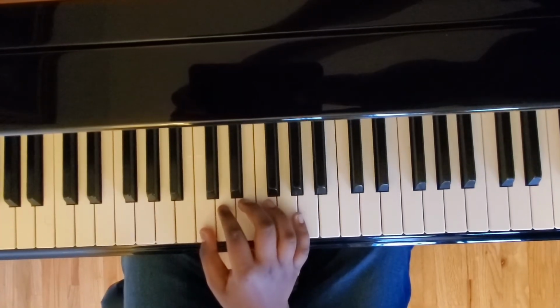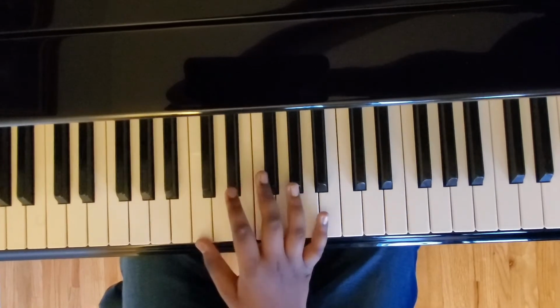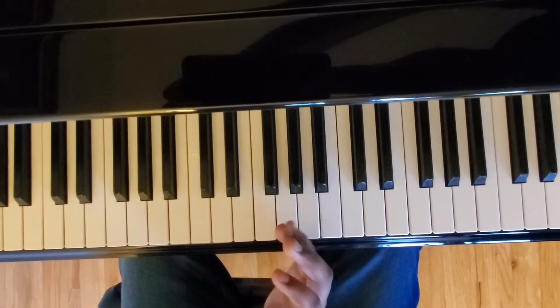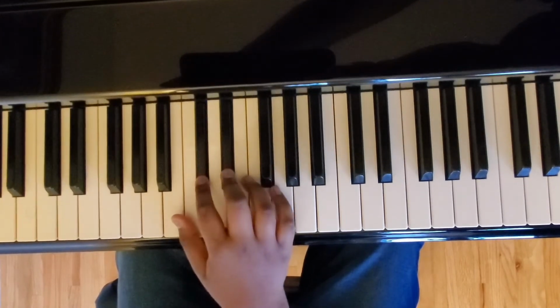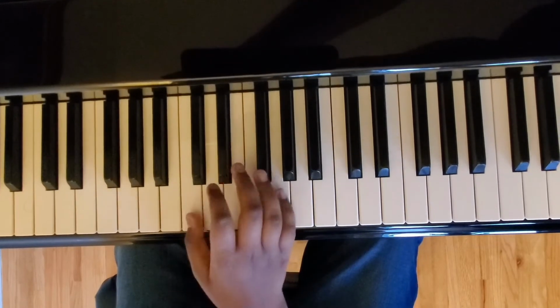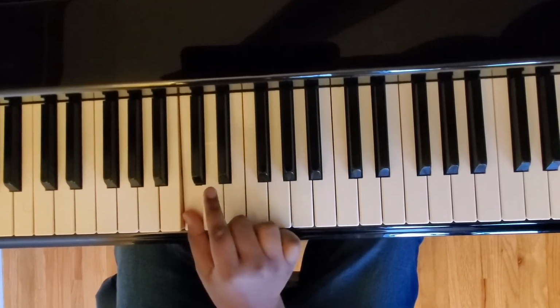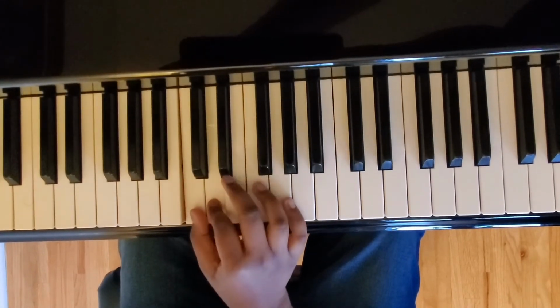Okay, so now that you saw me play, let's go over the first 4 measures. First, we're going to be playing with our right hand, and we're going to first find middle C. It's right next to these 2 black keys. Let's have our right hand thumb on C, and then our second finger, or index finger, on D.